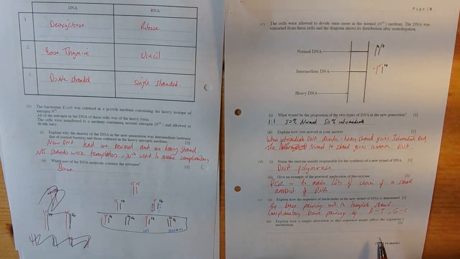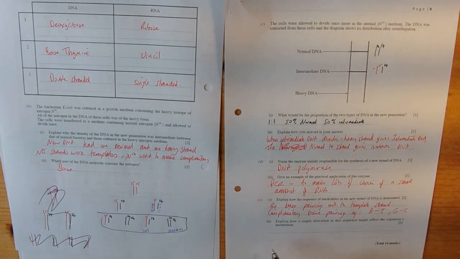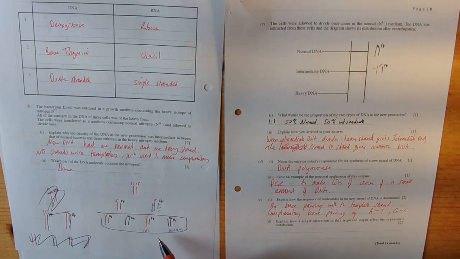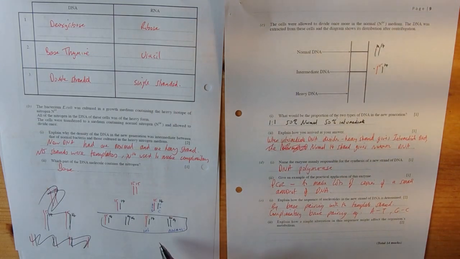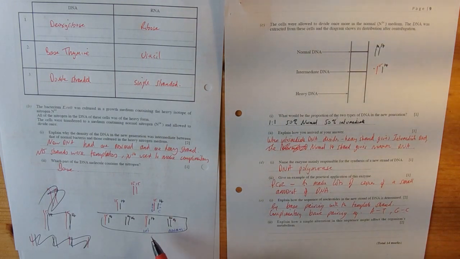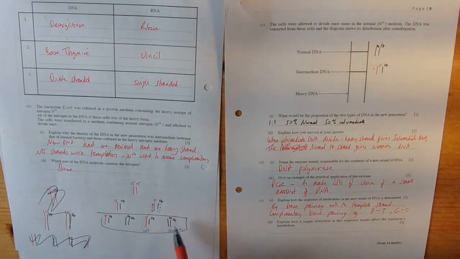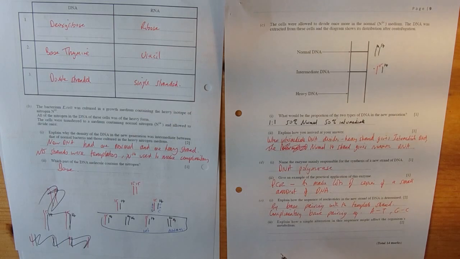And then a little bit on the end, explain how a single alteration in the sequence might affect the organism's metabolism. Well, what's DNA for? DNA is the code for genes. Genes are the codes for making proteins. The proteins make up the body, and proteins make up enzymes and so on. So you might make a faulty protein. So an enzyme reaction might not work properly, for example.